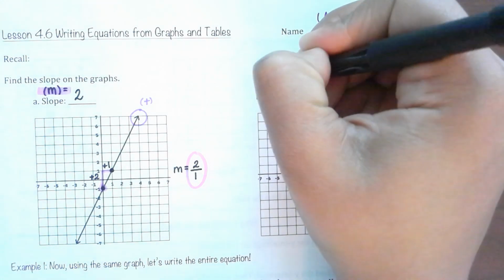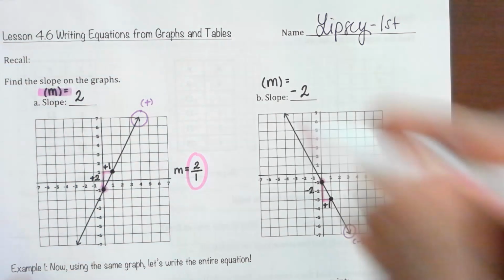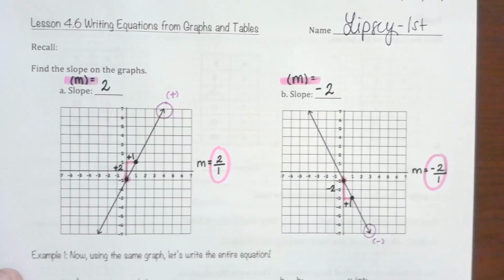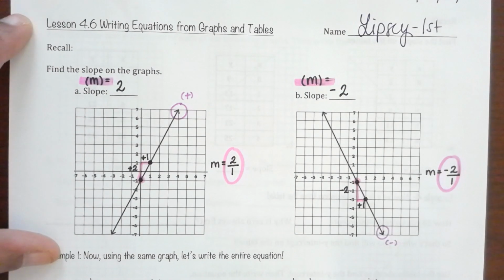If you're that person who prefers the m equals over writing slope, you're more than welcome to put m equals right above that. That way you know that they are the same. Any questions on this recall that we did?